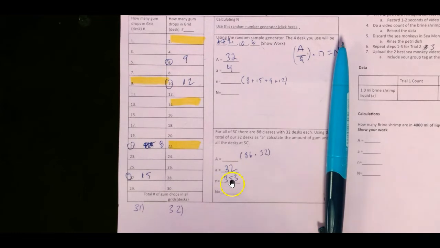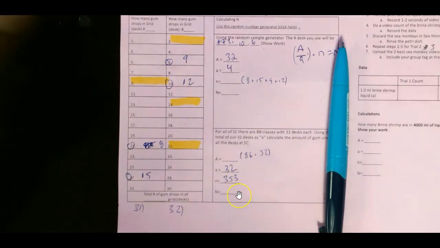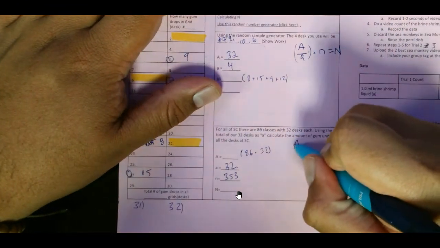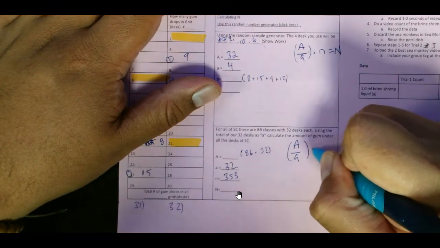Our big N was 353. We know what our big A is going to be, and we can calculate big N. So it's the same as always: big A over little a, please show your work, times little n. Okay, that takes care of the front. Flipping it over to the back.